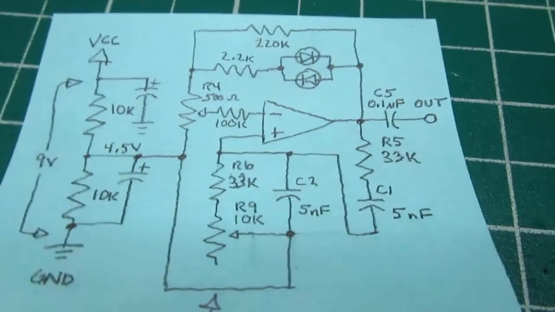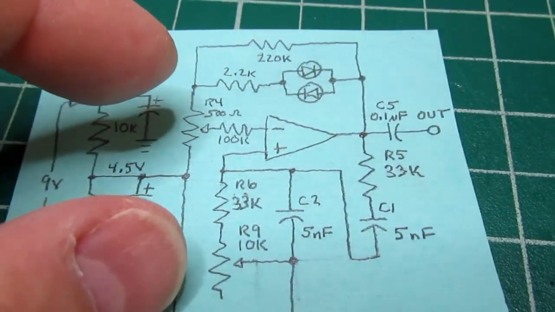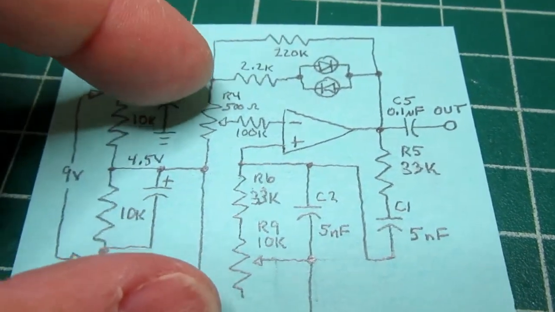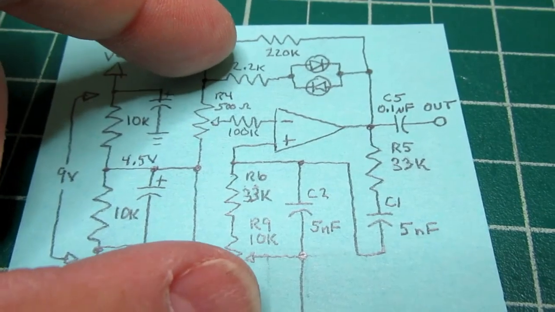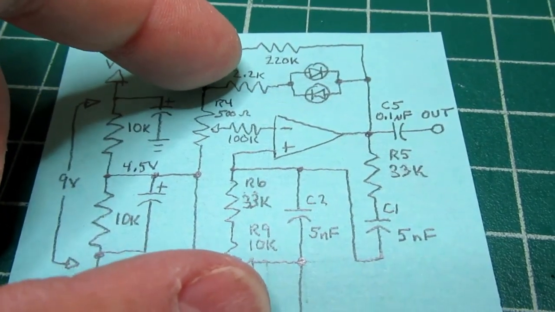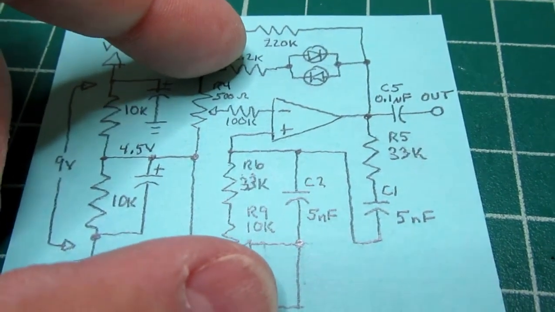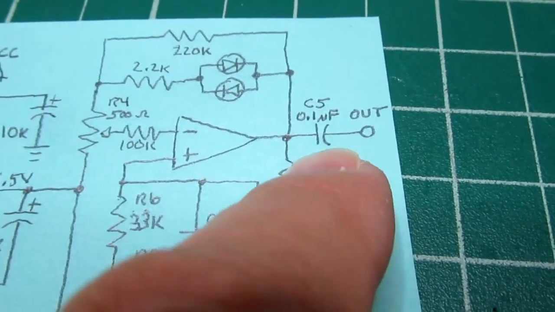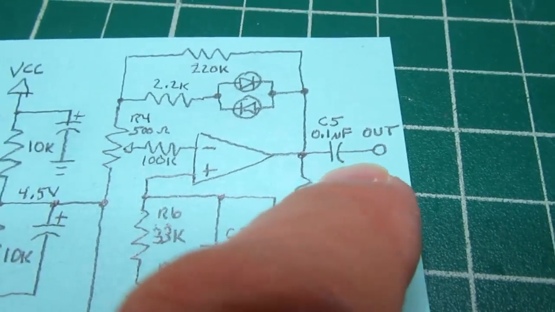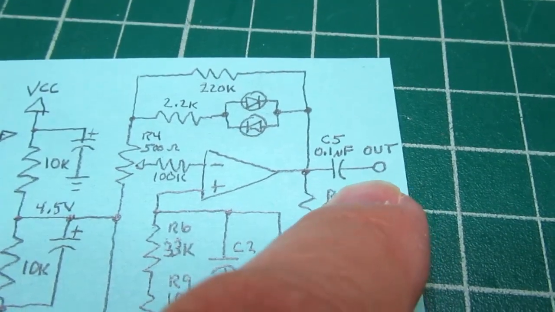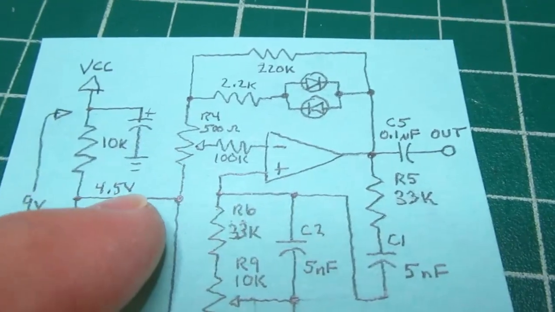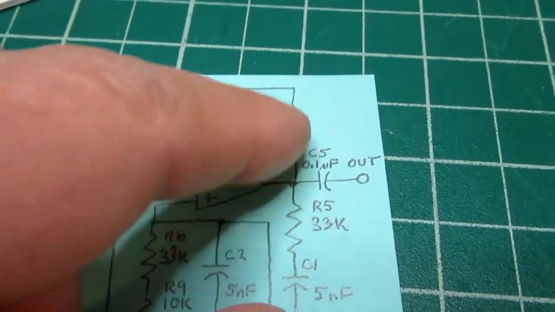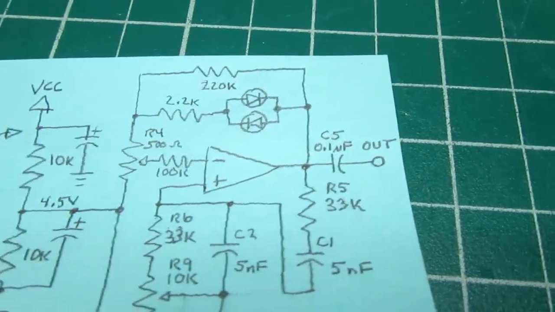And so this is actually oscillating above and below the 4.5 volt level. So it's not alternating above and below ground or 0 volts. So we need to get that down to ground level, so this DC blocking capacitor is here on the output. It strips out that 4.5 volt offset and leaves you with a sine wave which goes equally above and below ground.